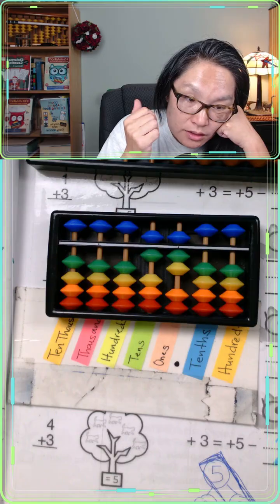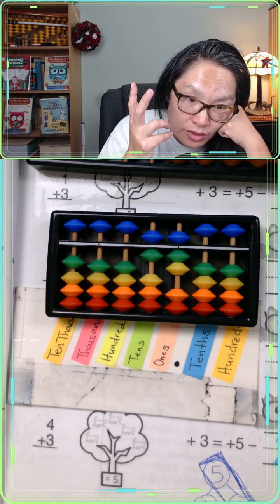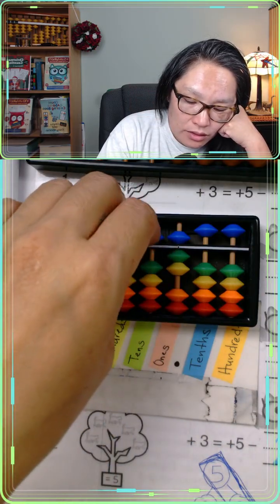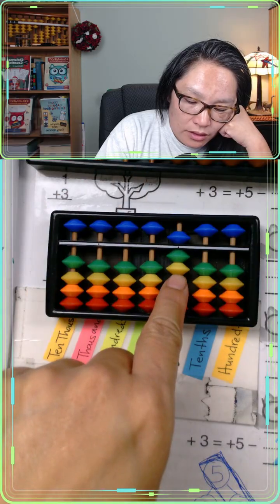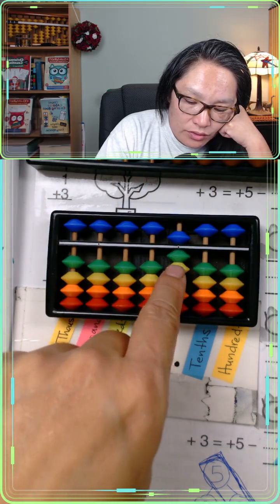How can I add a single digit to a double digit? So it's 7, right?